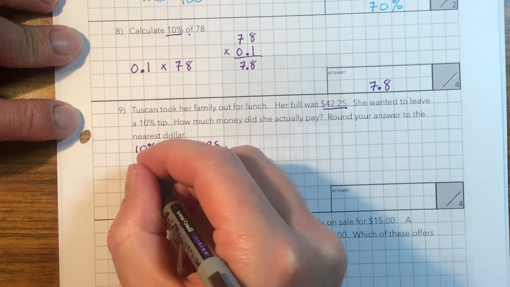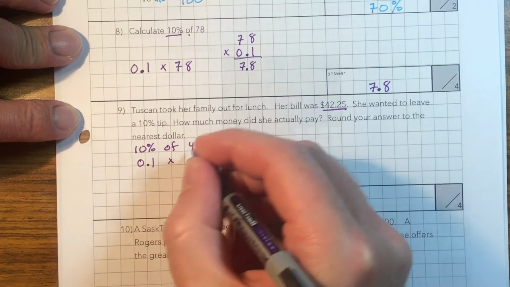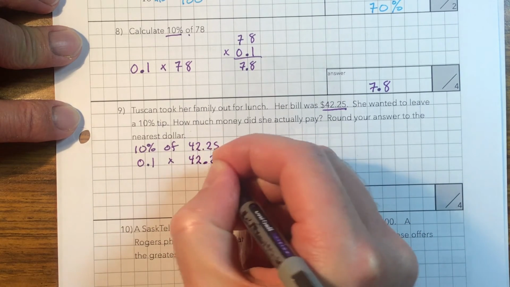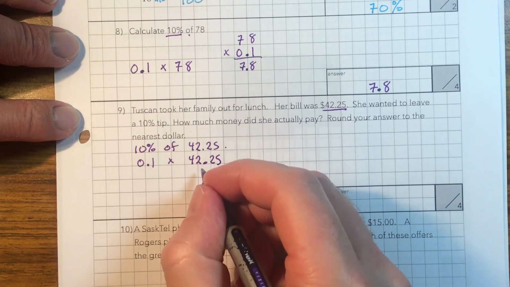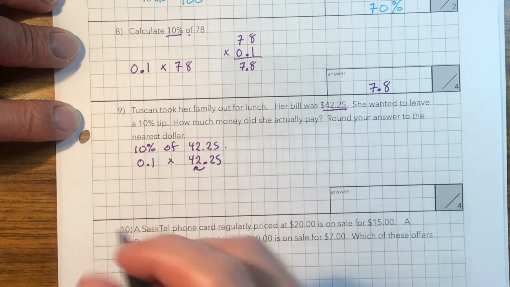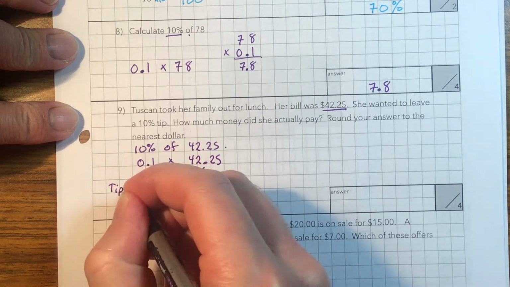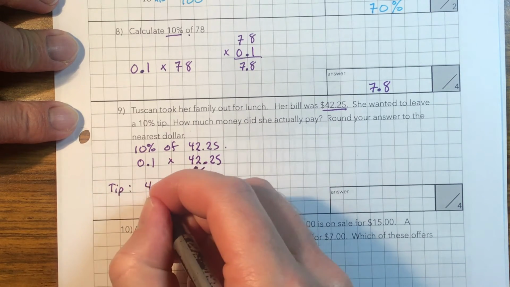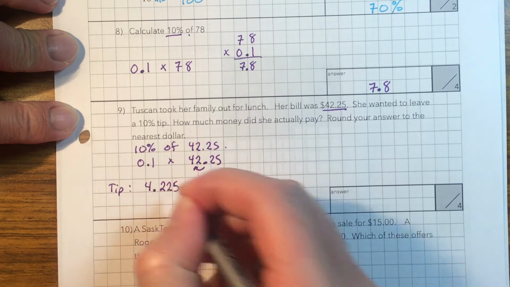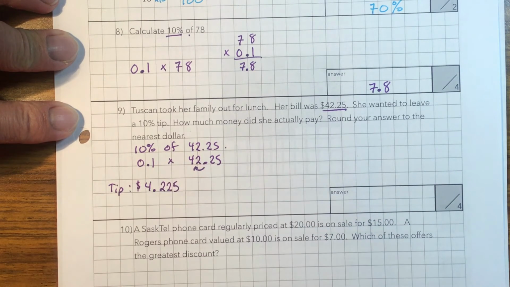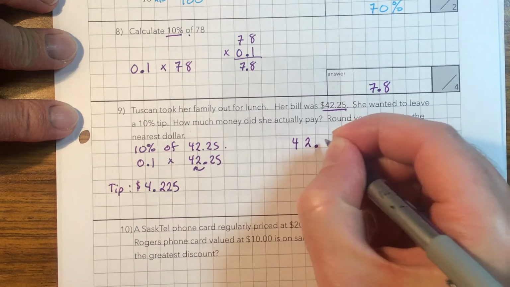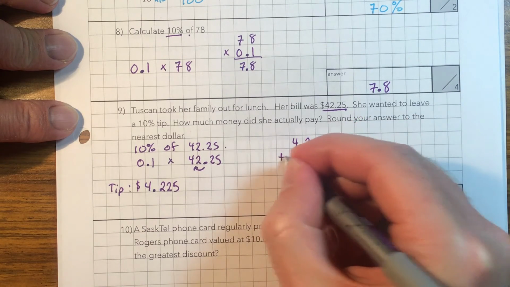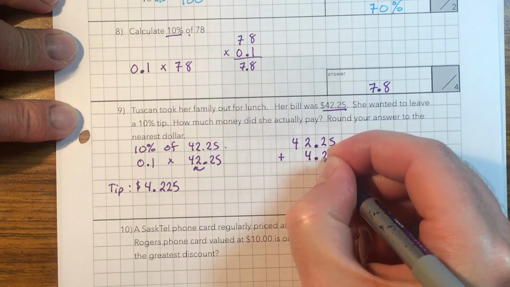$42.25. So that's 0.1 times $42.25. Now, if you've picked up on the pattern up here, the decimal just gets moved one over. So her tip was $4.225. That was her tip. Now to figure out her total bill, we take the amount that she paid, which was 42.25. Then we add to that the tip, which was 4.225.